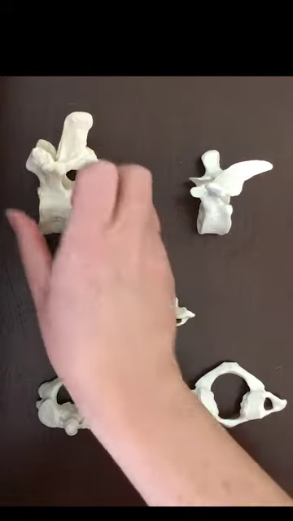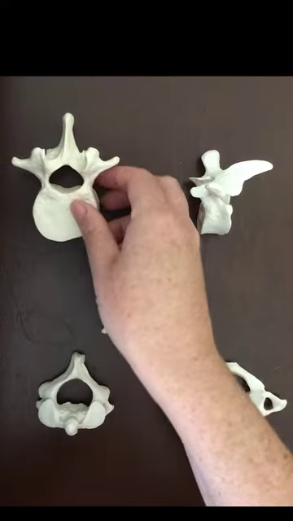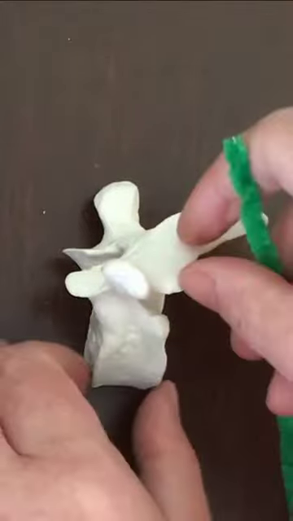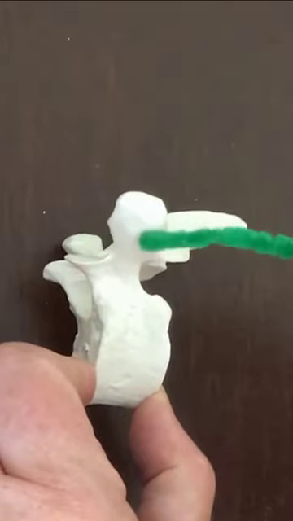Another unique feature to the thoracic vertebra are the presence of costal facets. So each rib will touch a thoracic vertebra at 3 points. There are 3 costal facets on each side of a thoracic vertebra, meaning each thoracic vertebra has 6 touch points with the rib. So the costal facets you can see here, here, and then here.